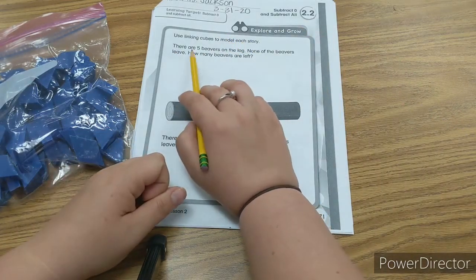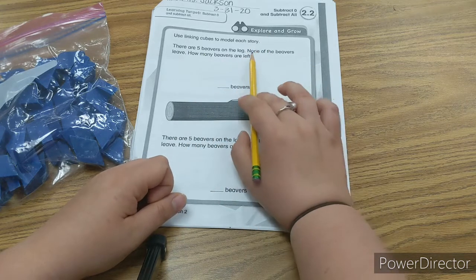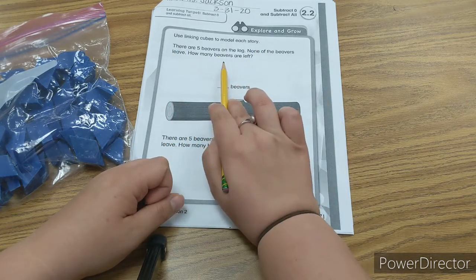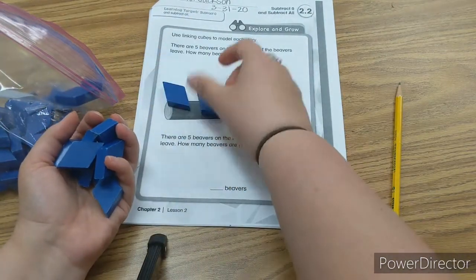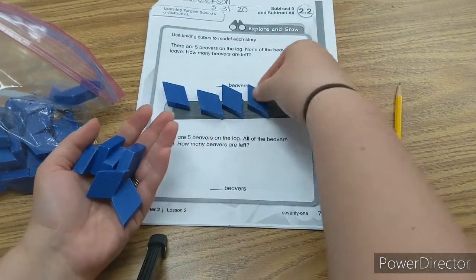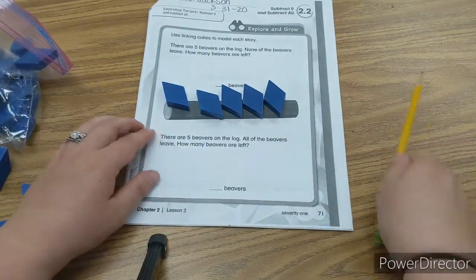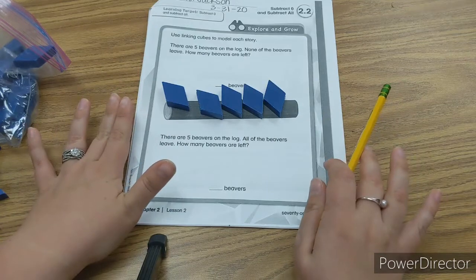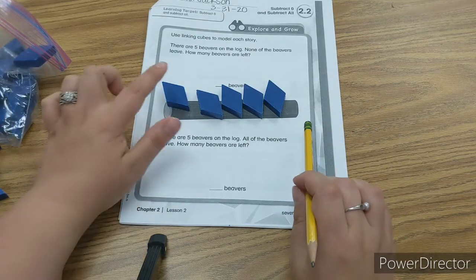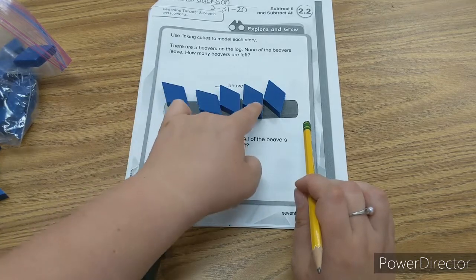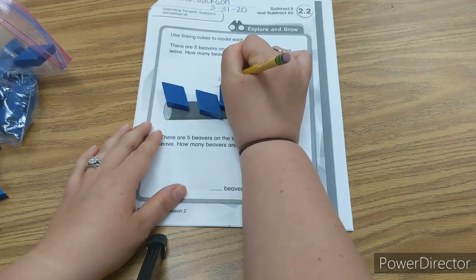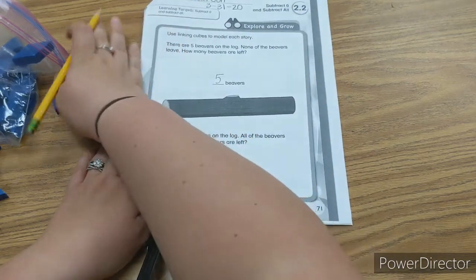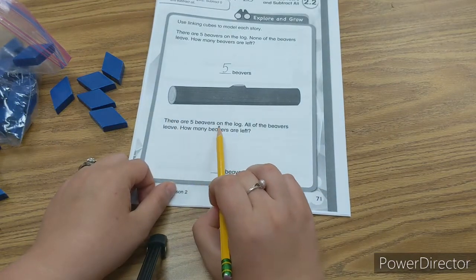So, there are 5 beavers on the log. None of the beavers leave. How many beavers are left? So, we need to start with our tool. And let's get 5 out. 1, 2, 3, 4, 5. Now, it says none of them leave, which means how many are there? Exactly, 5. Back, belly, hat. Clear my board.